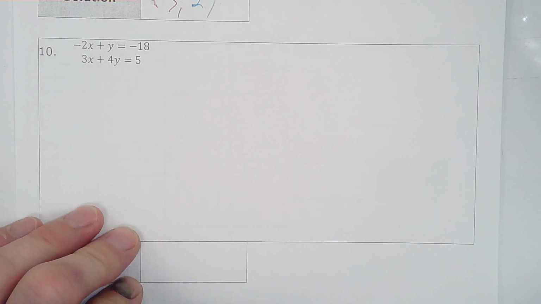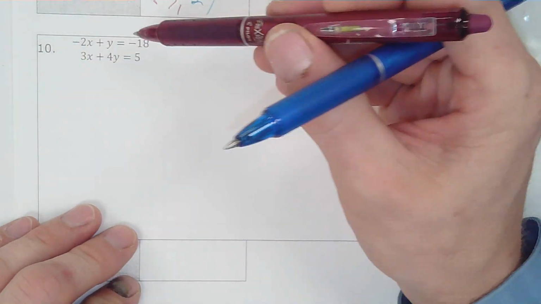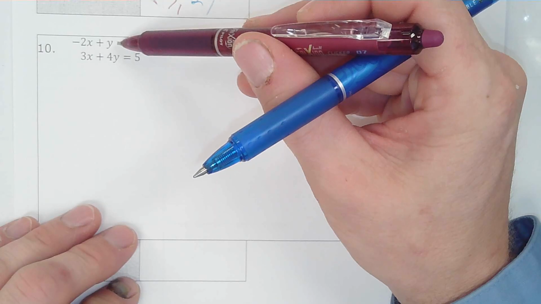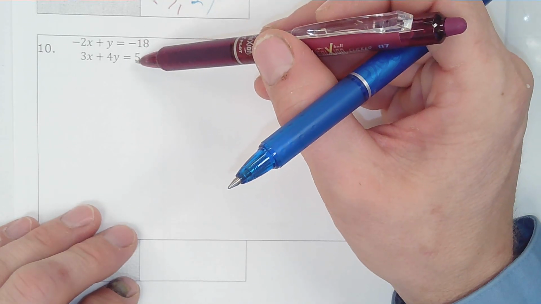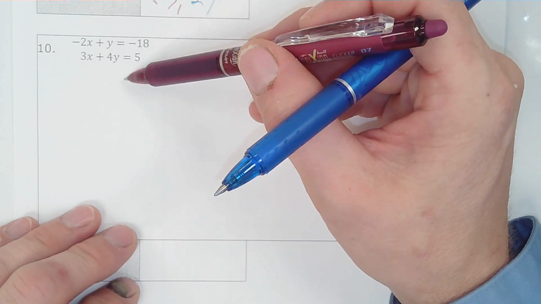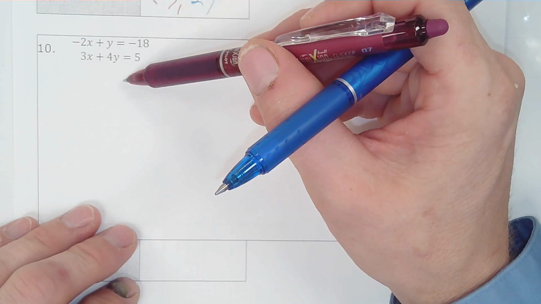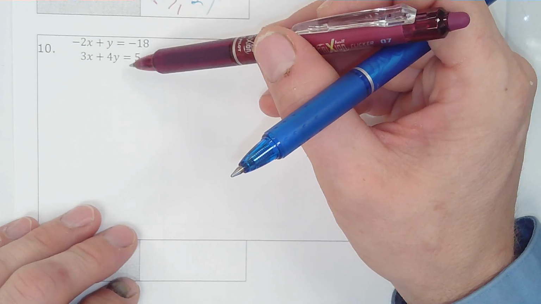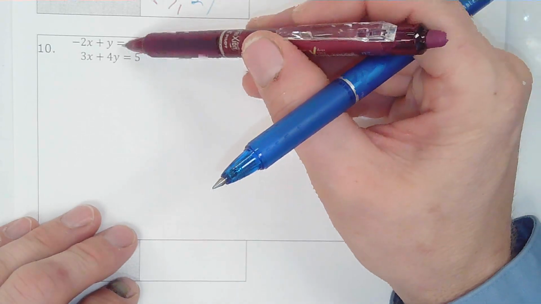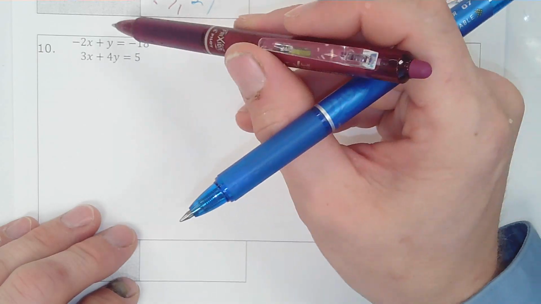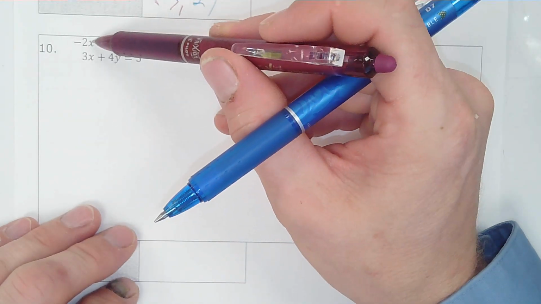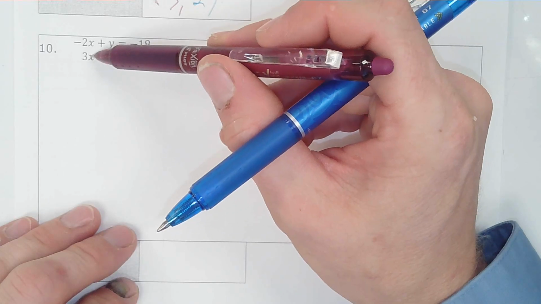When you have two equations in standard form, you look to see if you need to rearrange the equation, or if you can multiply one or both of the equations so that one of my variable terms has the same number. So you find the least common multiple, right? I have a y and a 4y, they're both positive. And then I have a negative 2x and a 3x.